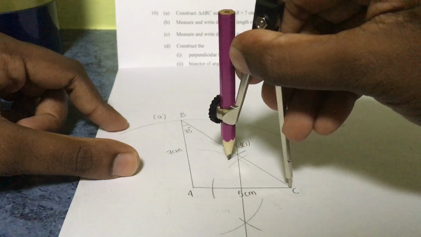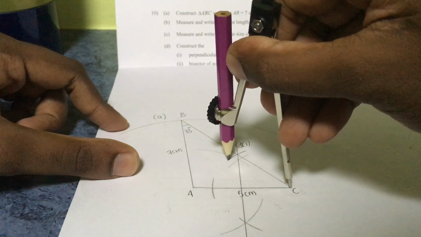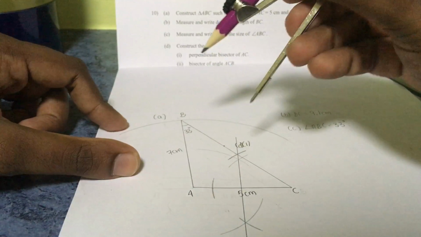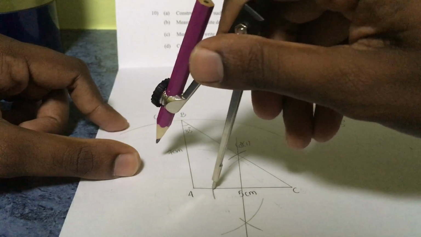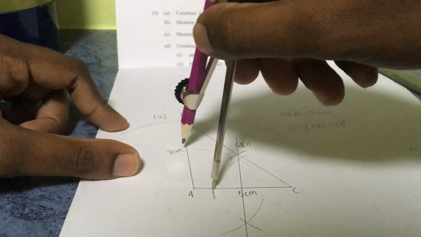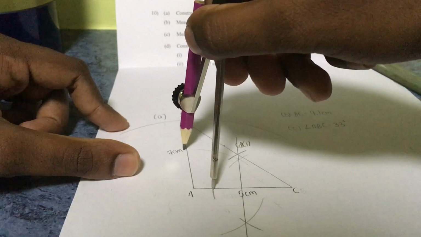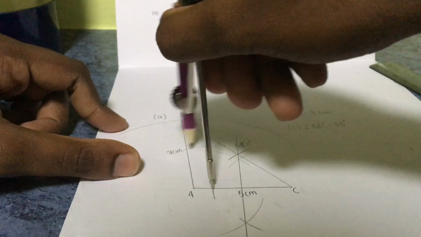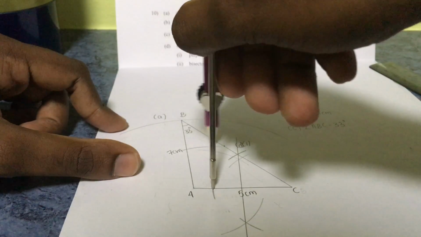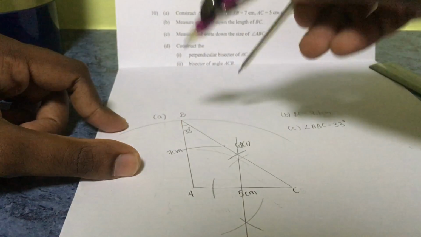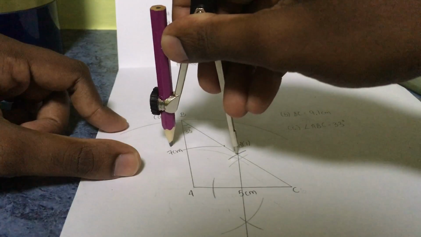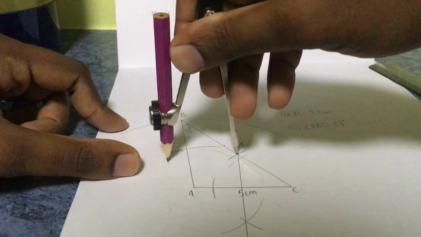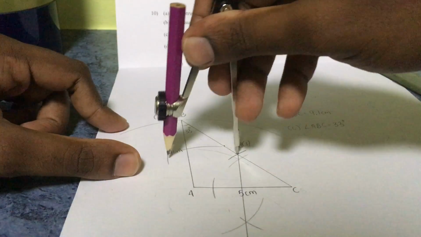Alright, so I know there are a lot of lines, arcs going on. It's okay. Just be very mindful of where you have constructed the arcs. And the next one will be one more arc here. And this is where our arc was. And one more here. So now you realize that the intersections are not meeting.